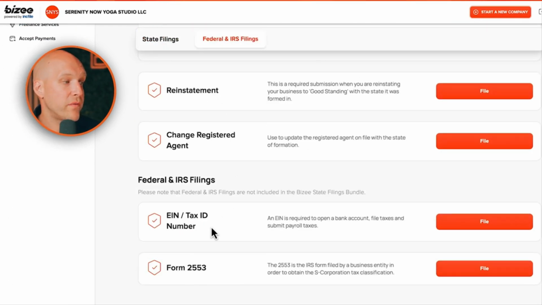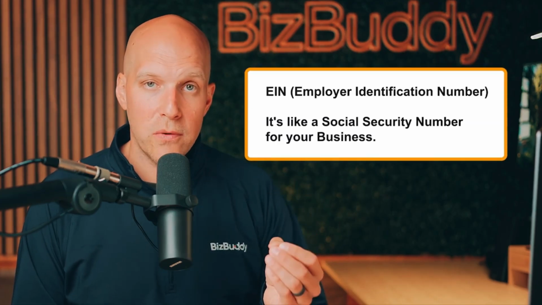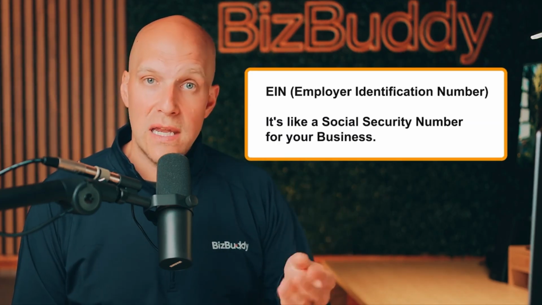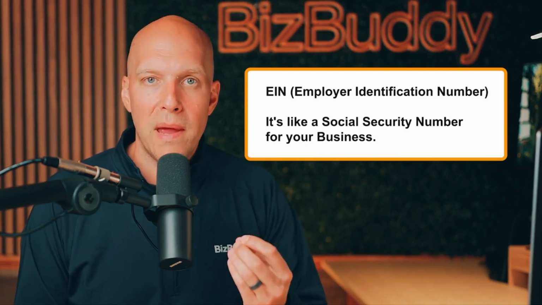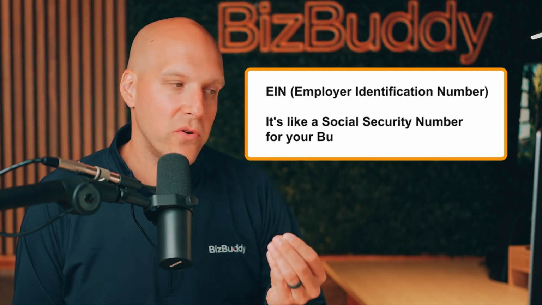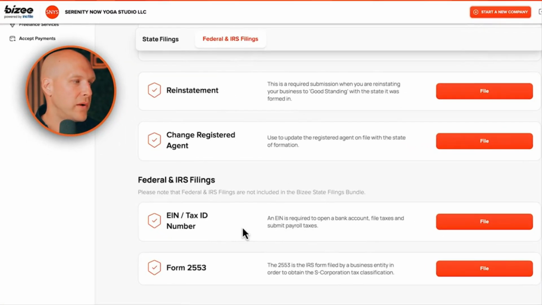So if you have filed for an EIN tax ID number, which is like a social security number for your business, and it's something you're going to need if you're going to hire employees, or if you're talking to a bank, they may want to see what your EIN number for your business is. They can file that for you. Form 2553. This is needed in order to obtain S-Corp tax classification status.